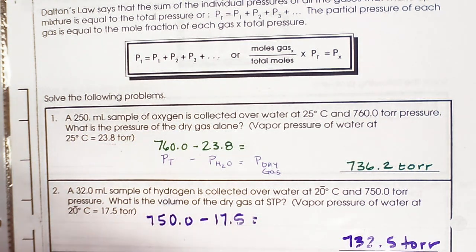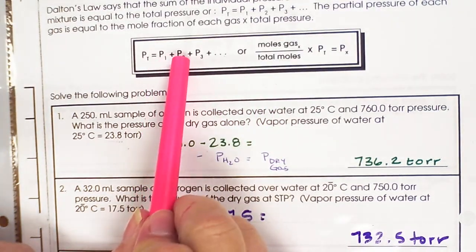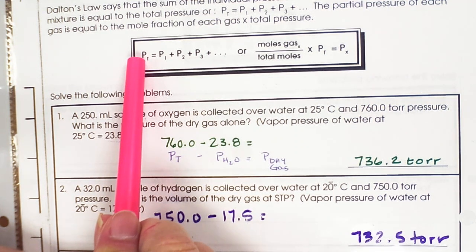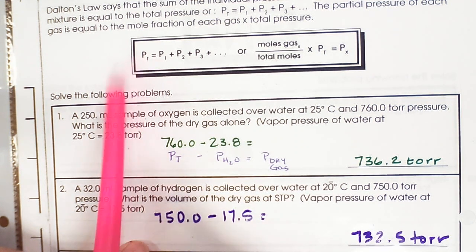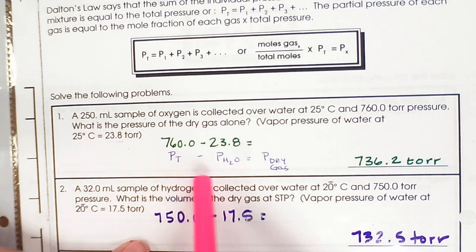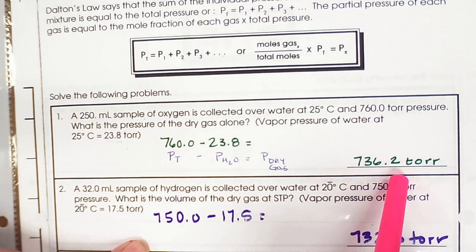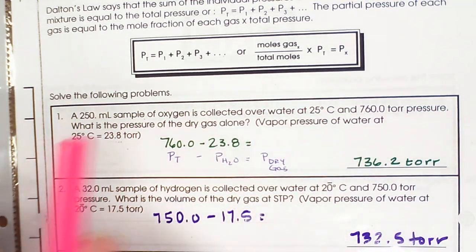When you have water vapor, it's called a wet gas. They want to know what the pressure is of the dry gas alone. So oxygen plus water equals 760. Water is 23.8. So I took the 760 and I subtracted the 23.8 and I get the oxygen, 736.2. Questions? Very easy. Okay?